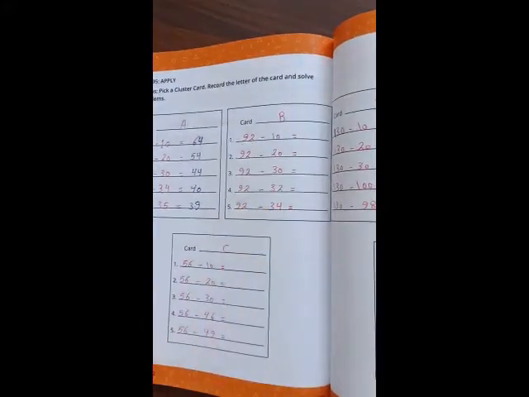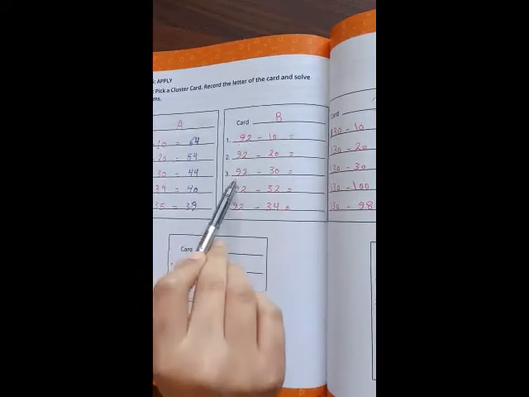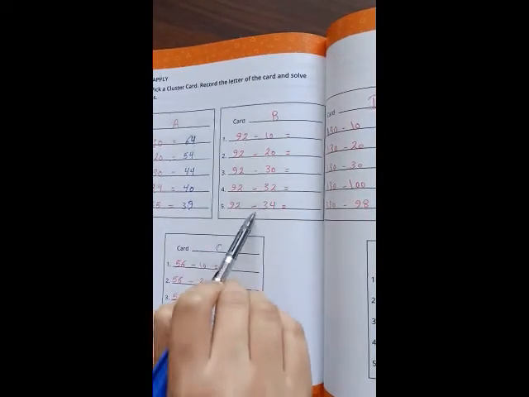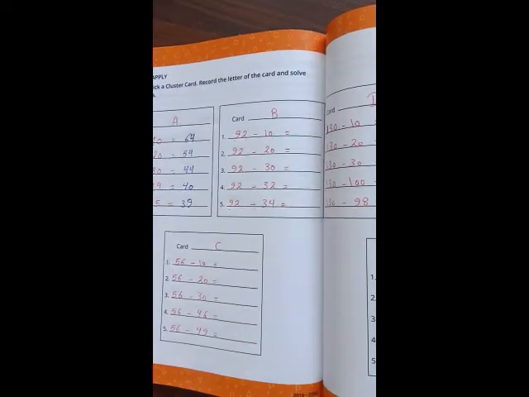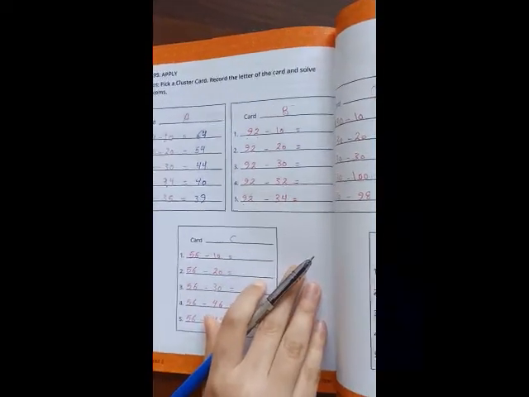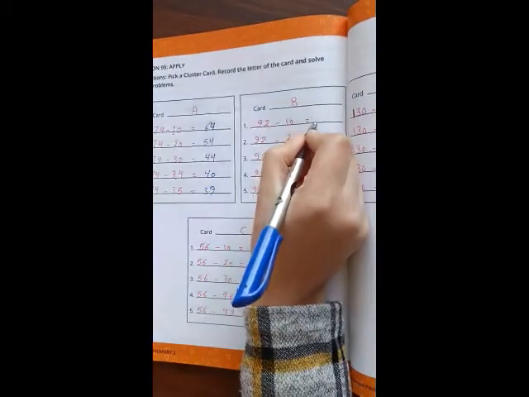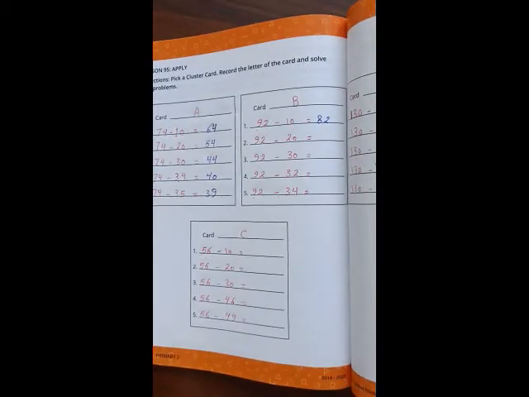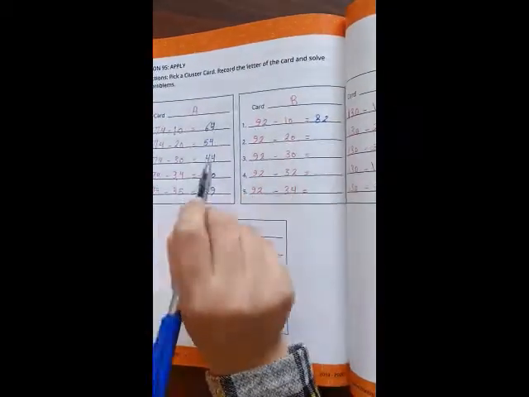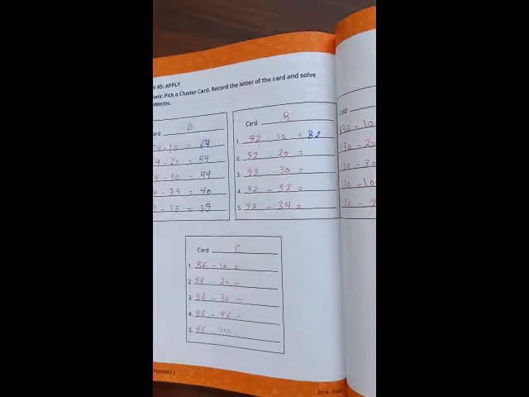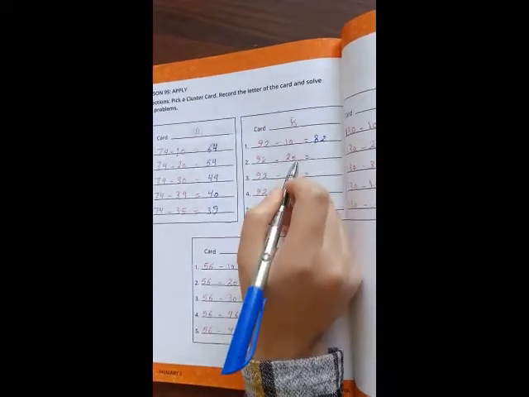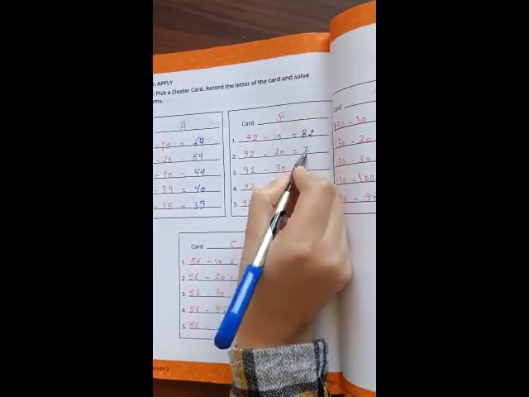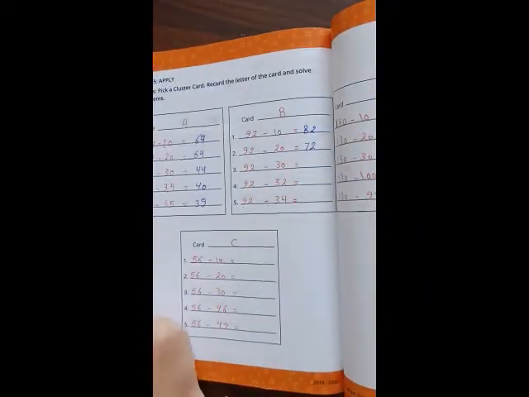Let's go to card B. 92 minus 10, 92 minus 20, 92 minus 30, 92 minus 32, 92 minus 34. Okay, 92 minus 10, I will solve it, equals, excellent, 82. Okay, here 20, I will take away one 10 more, so here I will subtract one 10 more. 82 minus 10 equals 72.